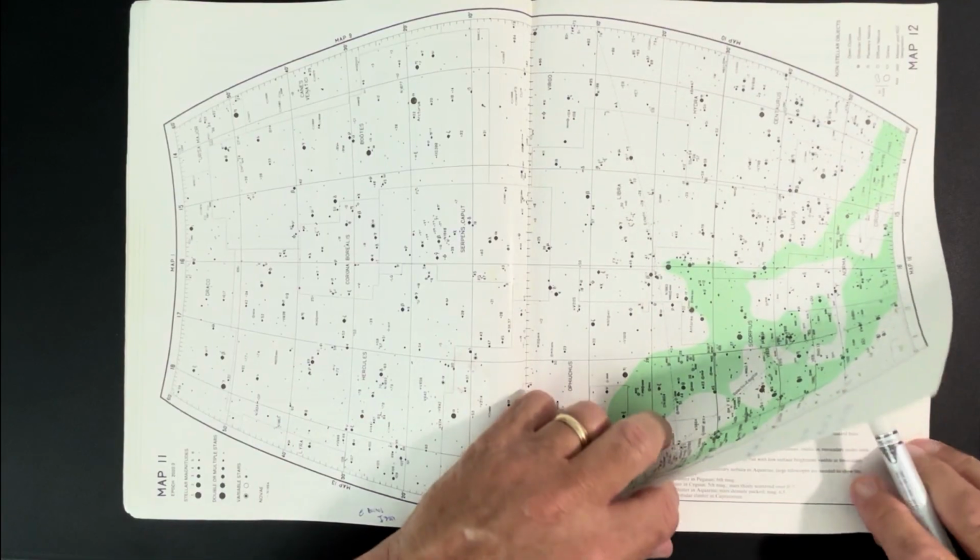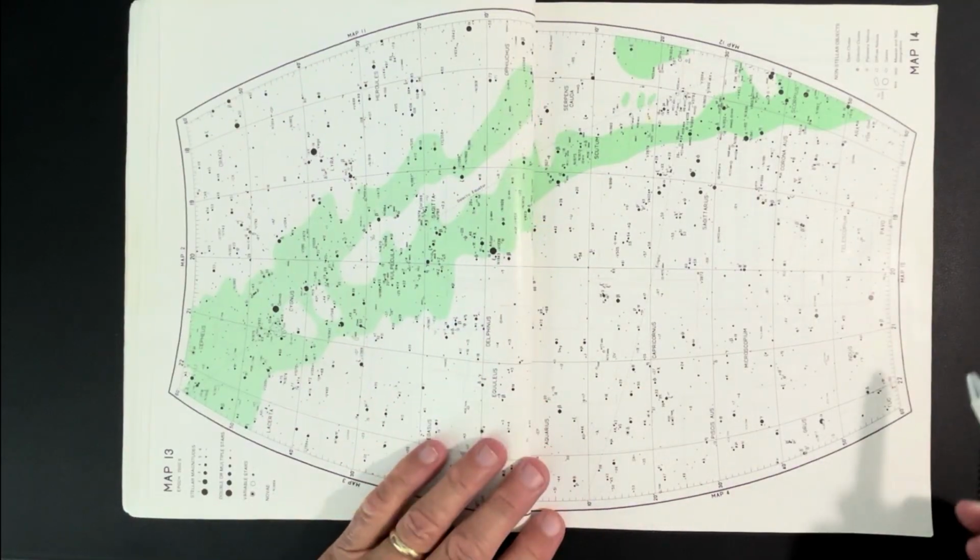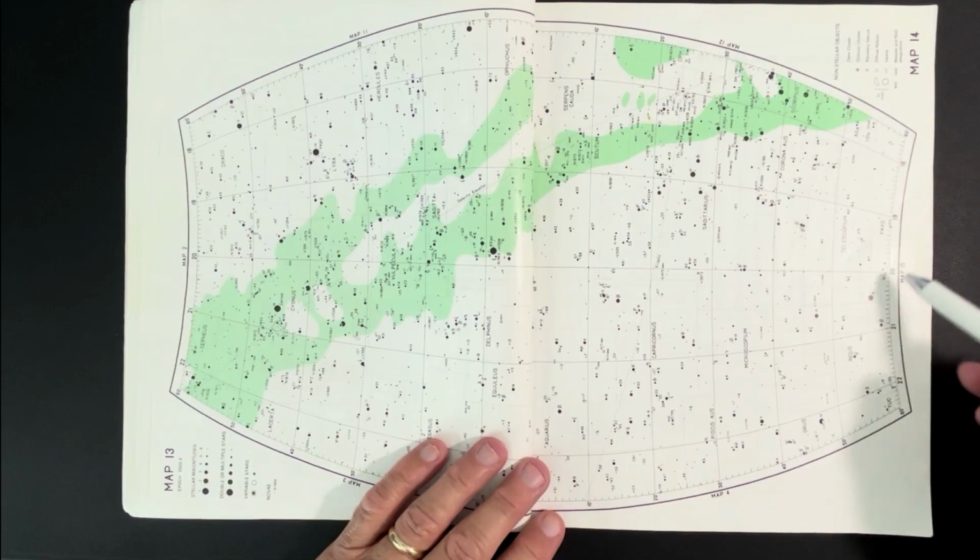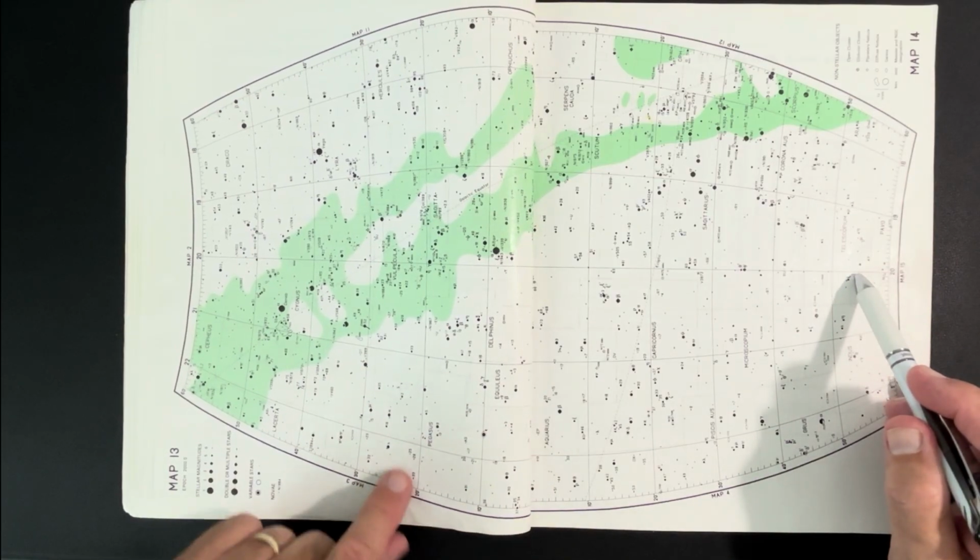Oops, gotta go this way. It's gonna be at 20. Let's look it up, about 20, and then it goes to 22, about right in here.